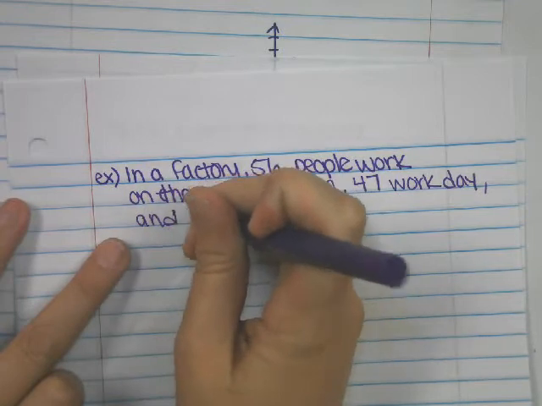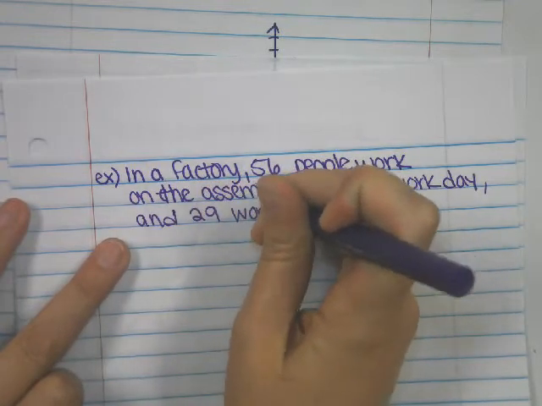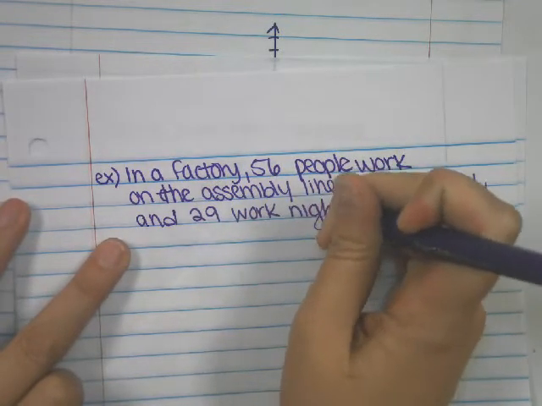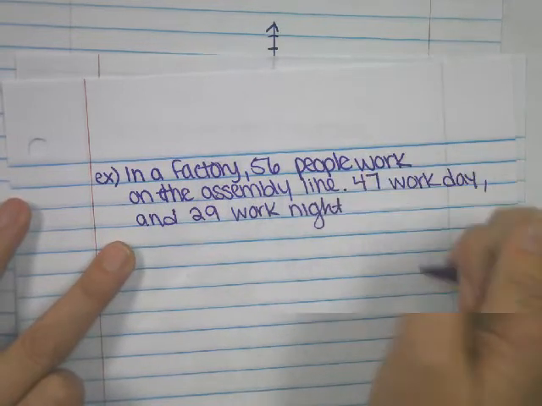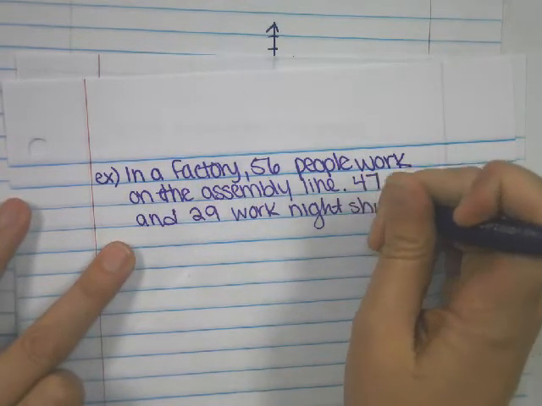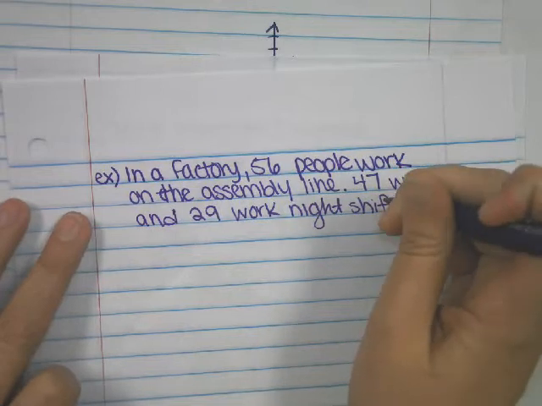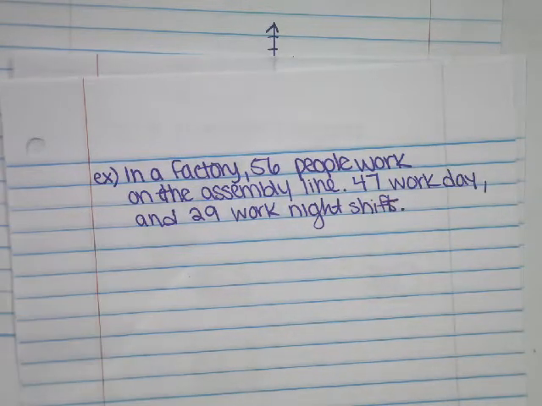And 29 work night shift. Okay. Question is, how many work both day shift and night shift?